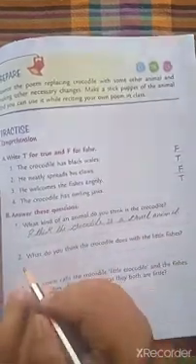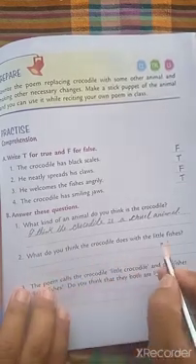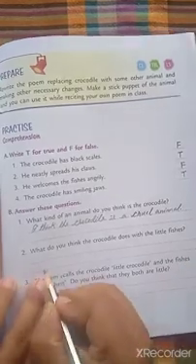Then question number 2. What do you think the crocodile does with the little fishes?